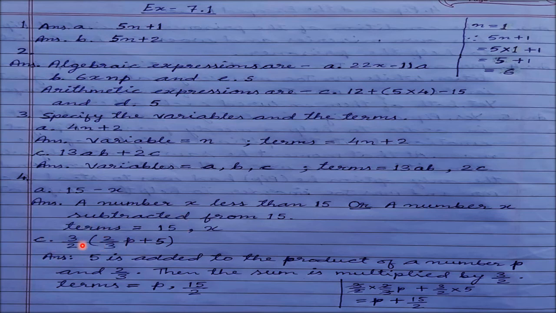Then number C. In C, 3 by 2 into 2 by 3p plus 5. Okay. So here the answer can be written as 5 is added to the product of a number p and 2 by 3. Then the sum is multiplied by 3 by 2. First inside the bracket, Bodmas rule, and then the sum of these will be multiplied with 3 by 2. And here the terms will be p and 15 by 2.